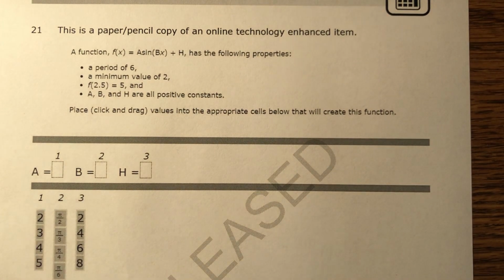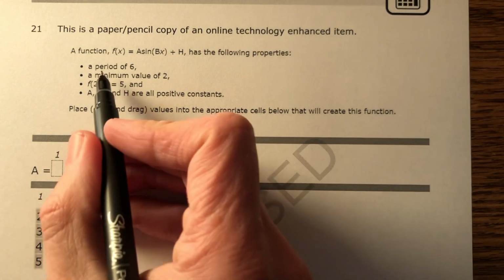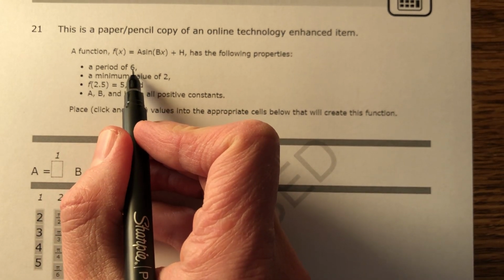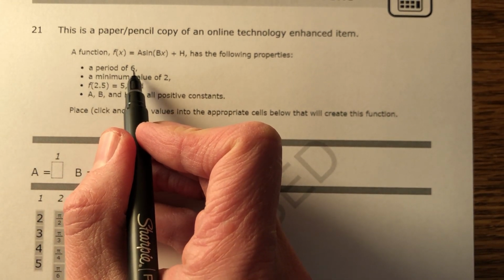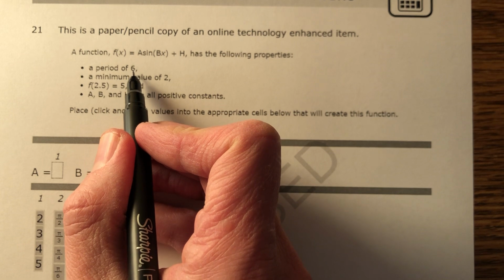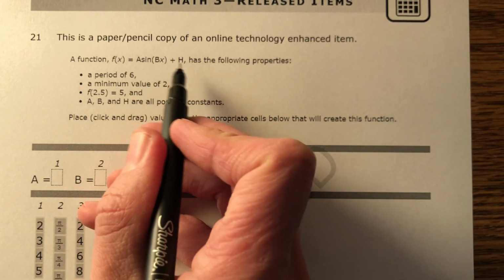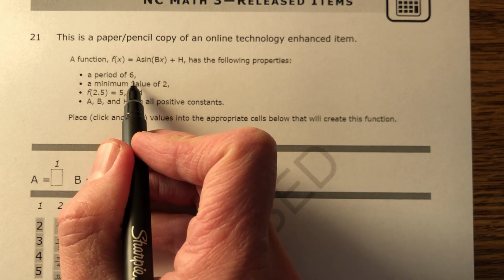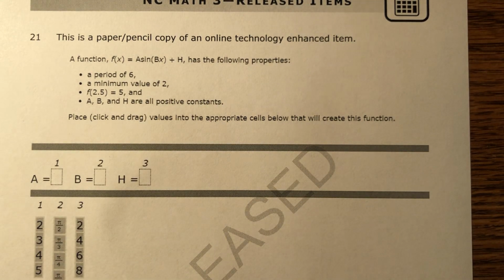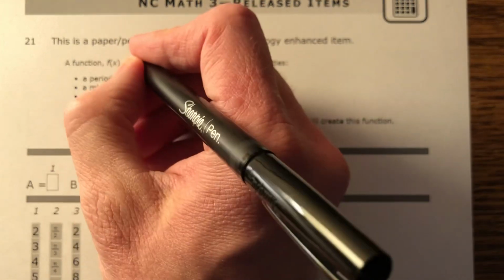So let's start reading the criteria, and we're going to start tackling this, and we'll go through some Desmos hints and things like that. The period is 6. Okay, let's just stop for just a second, and I really think that's a good place to start in figuring out what the number is in here that will affect the period and give us a period of 6. That'll narrow things down already. So let's say what we know.